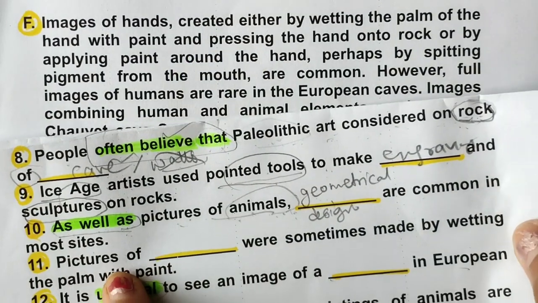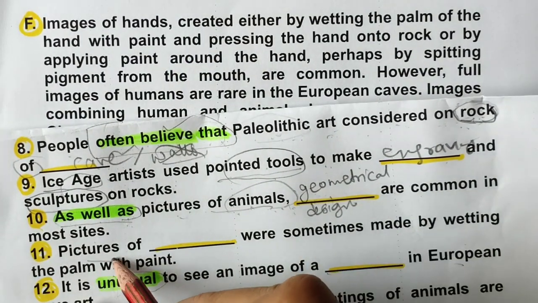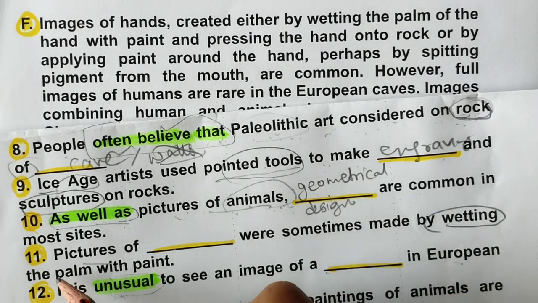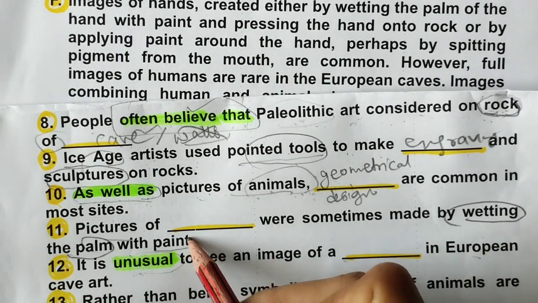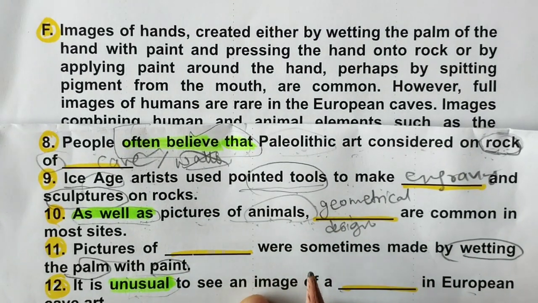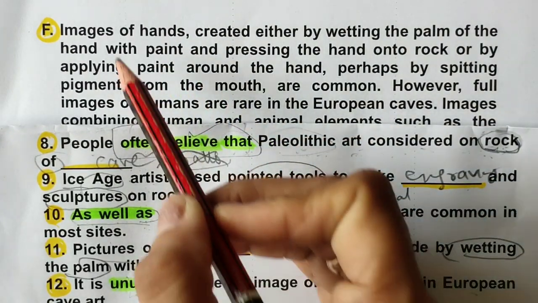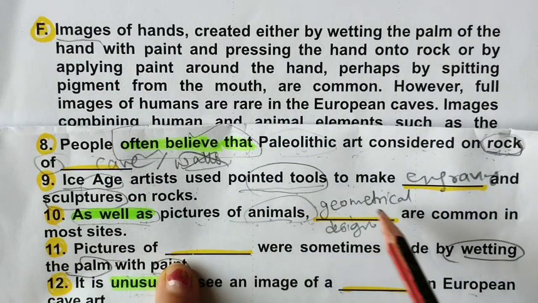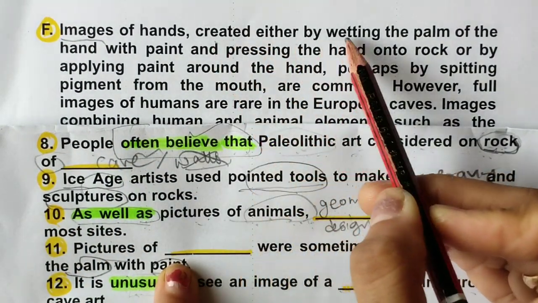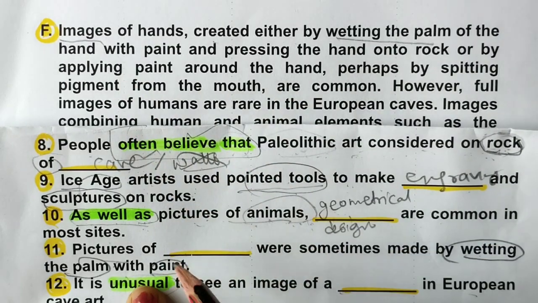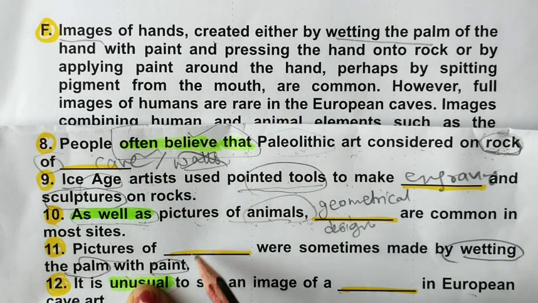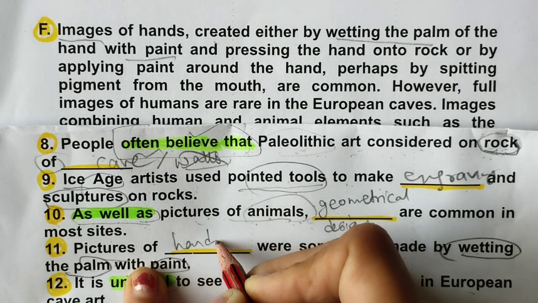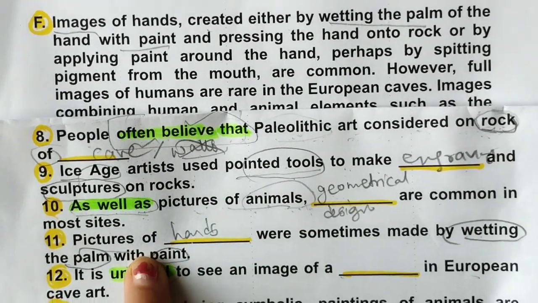Now the next question, pictures of dash were sometimes made by wetting. This is an important word, wetting the palm with paint. Okay, so paragraph E, images of hands. Images means pictures, but let's find wetting. Created by either wetting the palm, the same thing is made by wetting the palm with paint, so it means pictures of hands. So it is simple to find this.